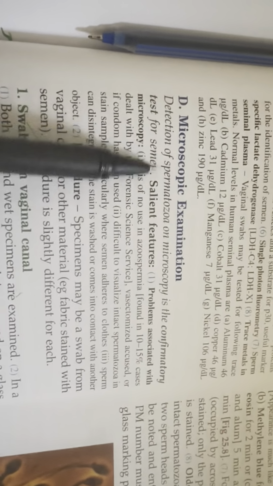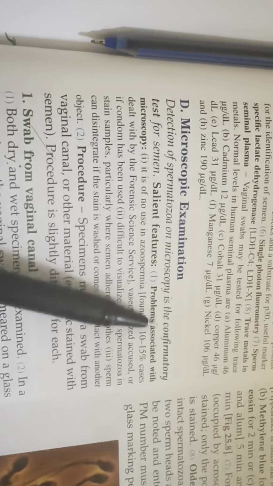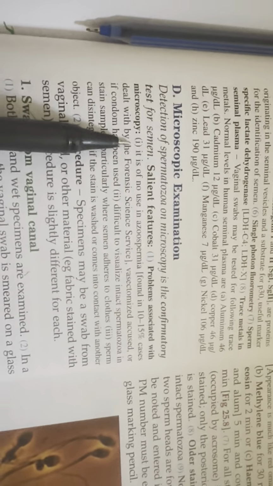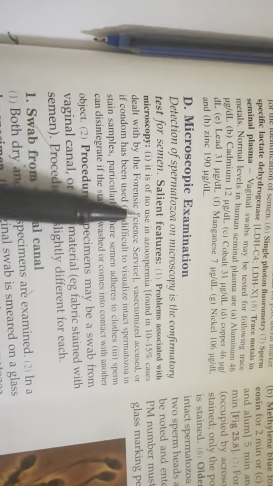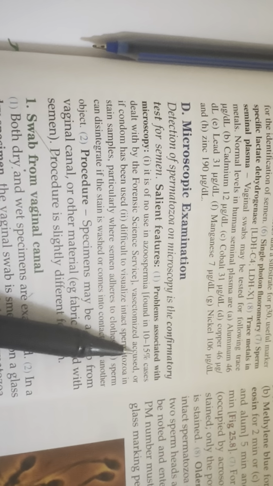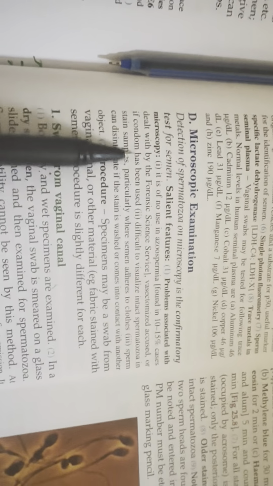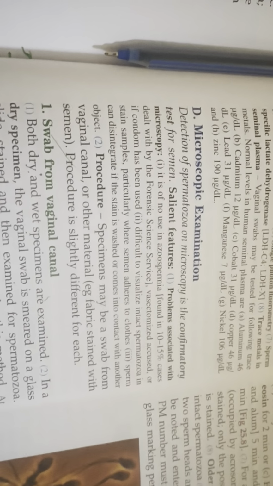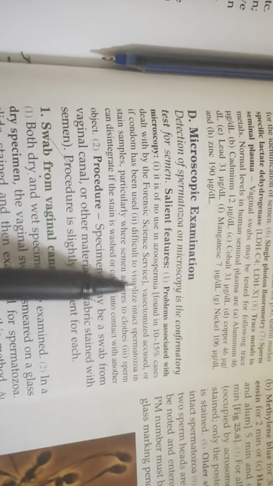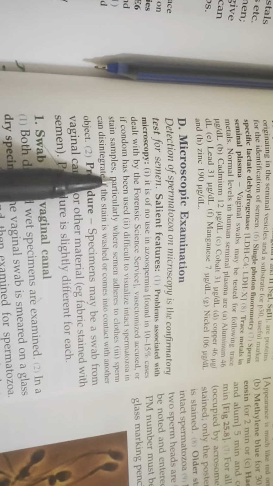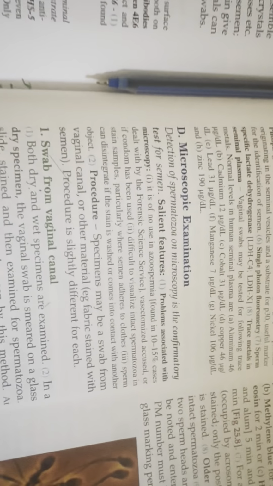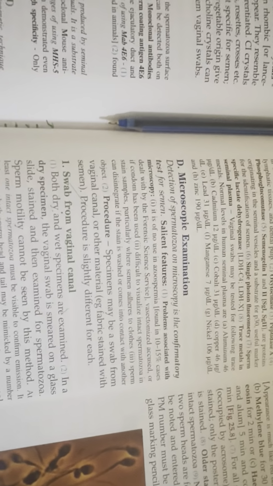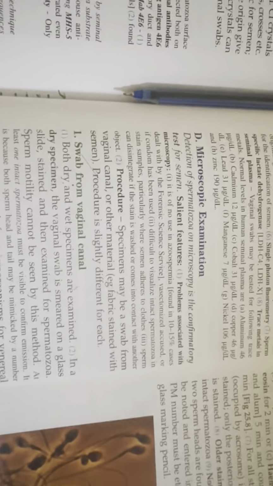Microscopic examination. Detection of spermatozoa on microscopy is the confirmatory test for semen. Problems associated with microscopy: it is of no use in azoospermia, found in 10 to 50% of cases, as dealt with by the Forensic Science Service; vasectomy of the accused; or if a condom has been used. It is difficult to visualize intact spermatozoa in a stained sample, particularly where semen adheres to cloth. Sperm can disintegrate if the stain is washed or comes in contact with another object.